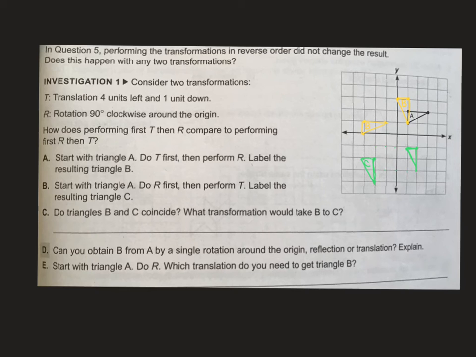So do triangles B and C coincide? So they're not layered on top of each other, but they are just a transformation away, right? We would need to go a certain number down and a certain number to the left in order to take B to C. D asks if you can obtain B from A by a single rotation around the origin, reflection, or translation. So if you can get from A to B, and I don't think you can because it's got a bit of a flip to it and it's a combination of things.